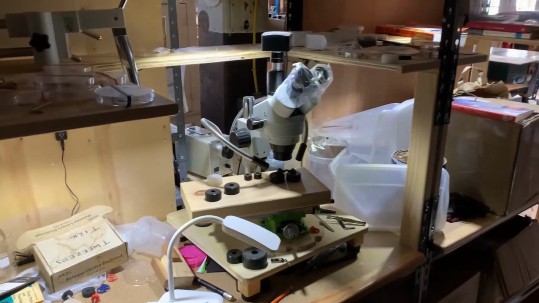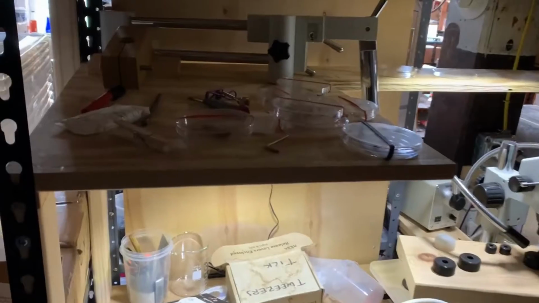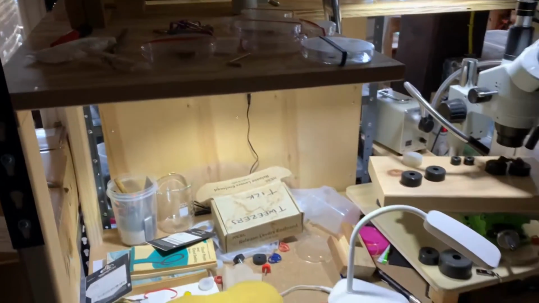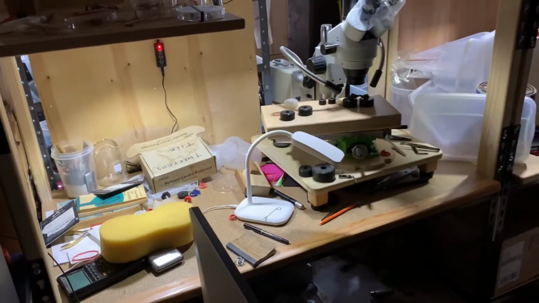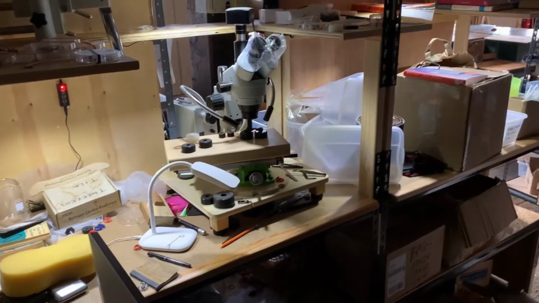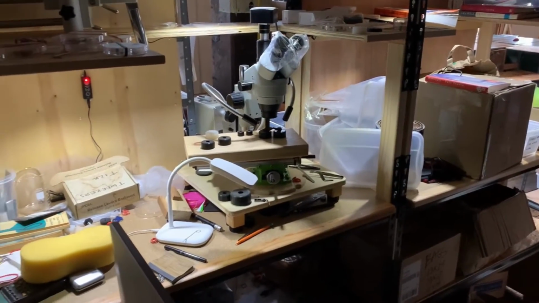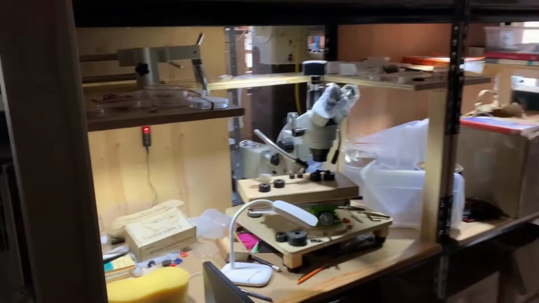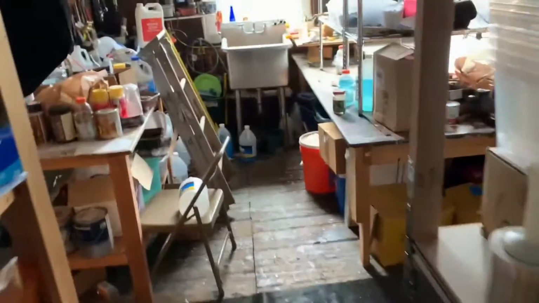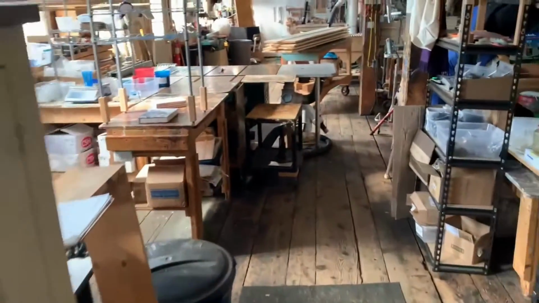So this is the state of the lab currently. It's a bit of a mess. I need to label and organize my sample petri dishes and make some more space for new samples that are coming. I'm very excited. They showed up just yesterday and I'll be unboxing them.